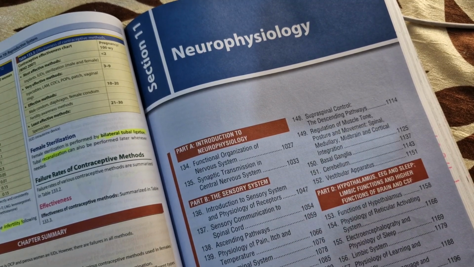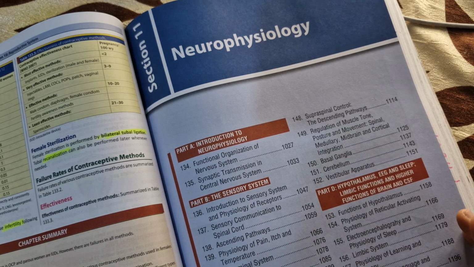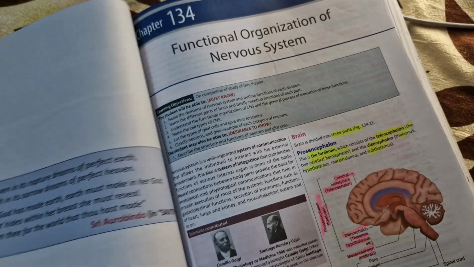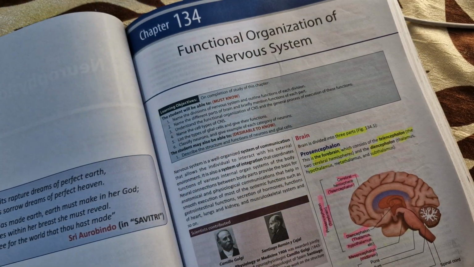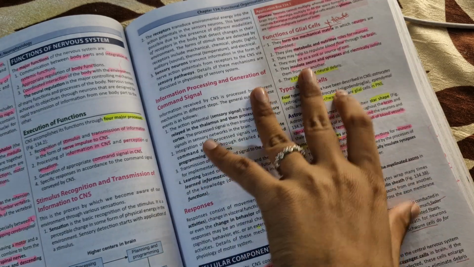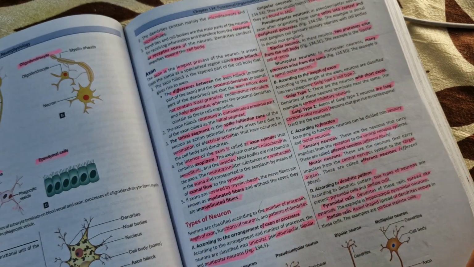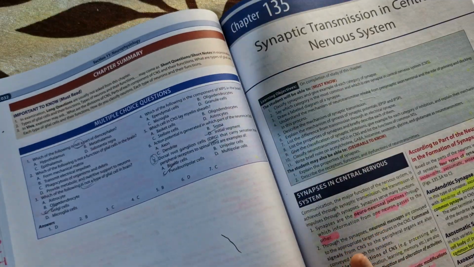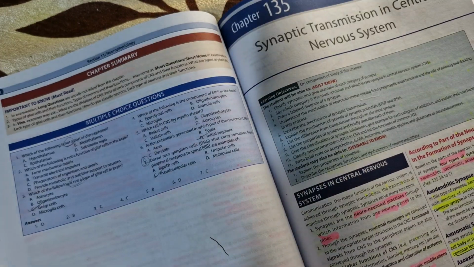In this video, I'll be marking all the important questions from the Neural Physiology chapter. You know all these questions are important regarding the university exam. Coming to the first chapter in the CNS, that is functional organization of nervous system, the functions of glial cells and types of glial cells are important. Diagrams you can also write. If you draw the diagrams and flowcharts, you'll get nearly maximum marks.